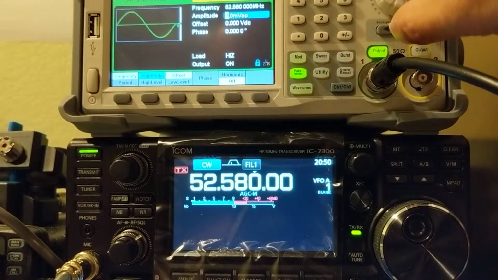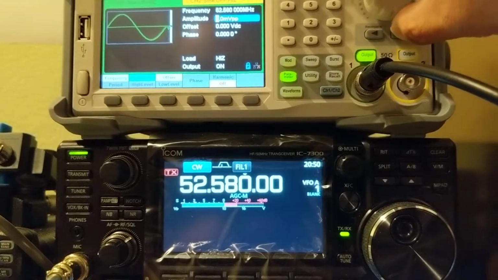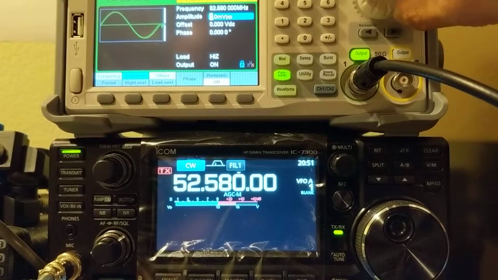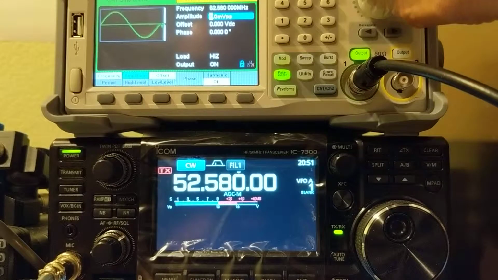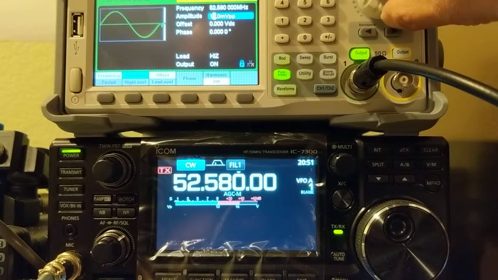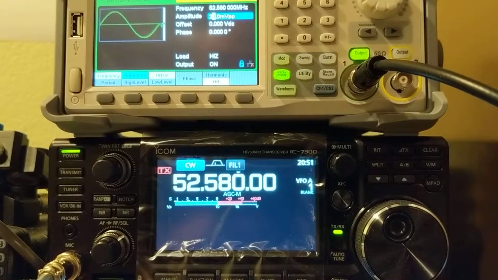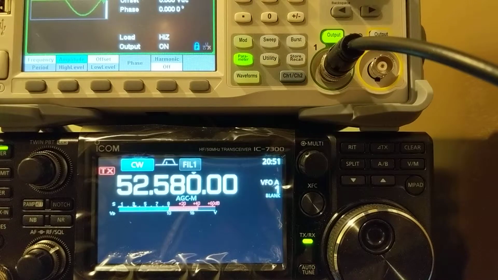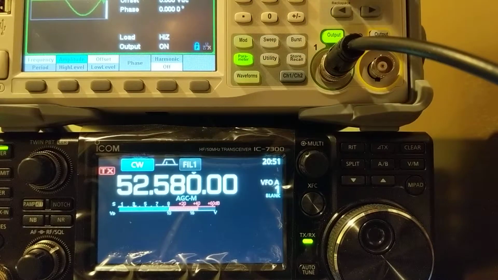Let's do it. Okay, do it very slowly. Don't burn my radio. 4, 5, 6. You can see the S meter is increasing. Let's go to 30. Okay, at 23, I get 40 dB already.